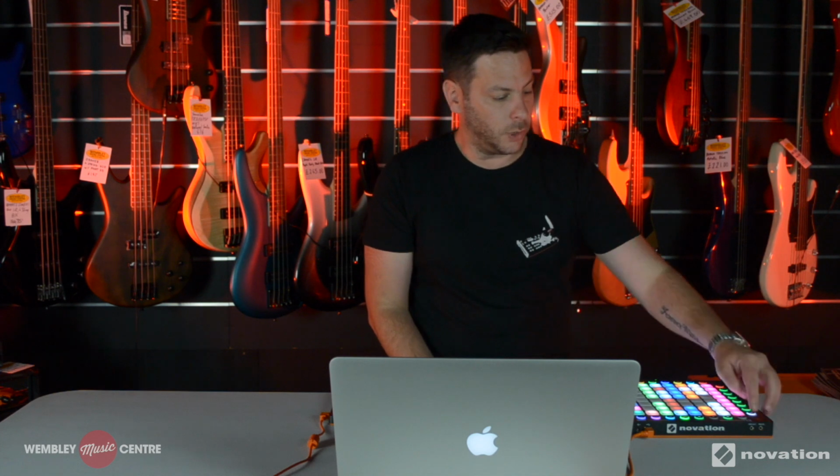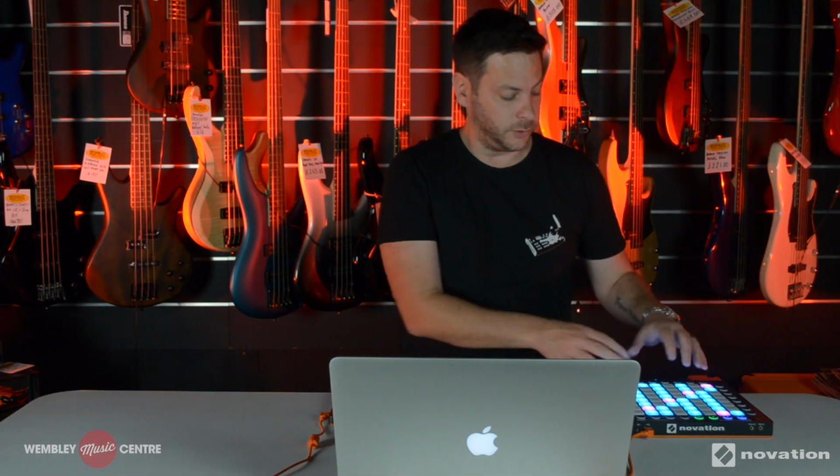So Launchpad Pro itself can actually trigger external hardware such as synthesizers, drum machines. So although you've got both software and hardware, we can actually trigger an external synthesizer using the chromatic keyboard layout. So as well as a really good production controller and a performance controller, we can also trigger and bring in external hardware into our live performance.